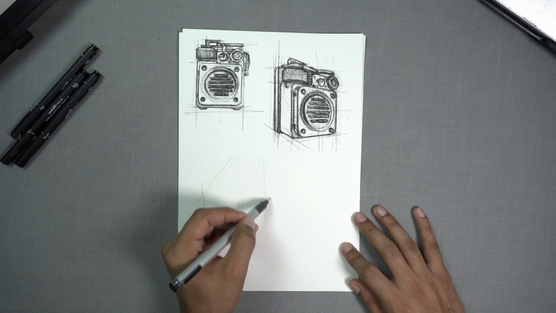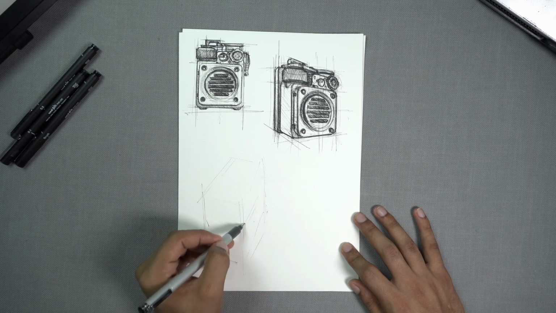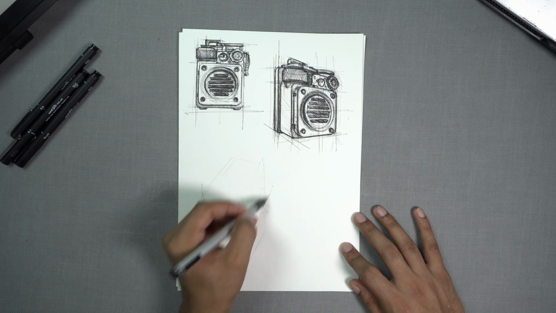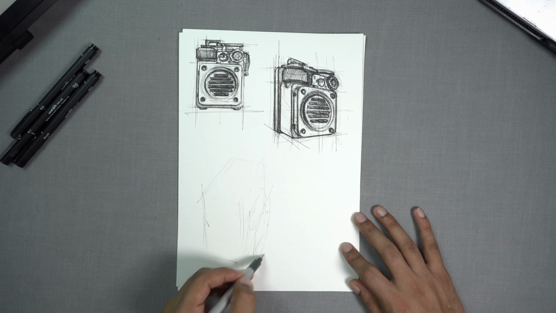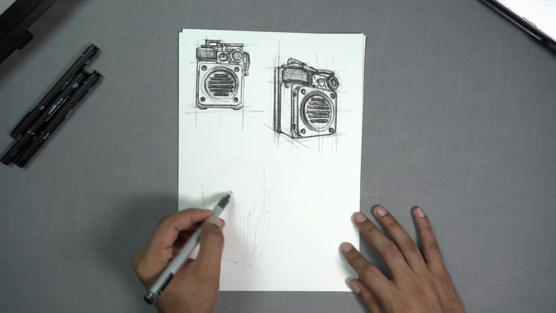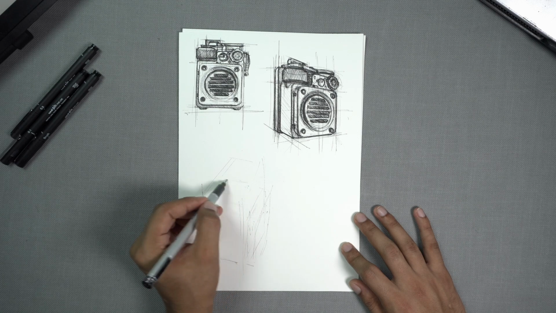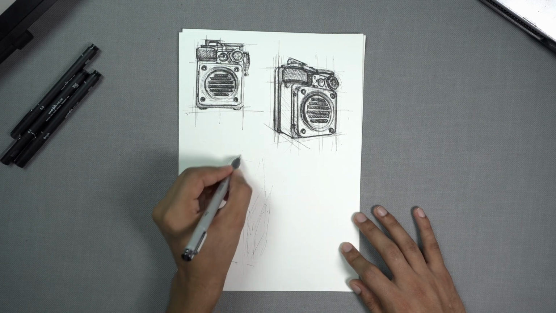So see, the basic figure is always very important. How you translate the design into a basic look, how it's going to look. Maybe the design fits in a cube, cuboid, circle, whatever it is, the basic form is important, and then you do the detailing after that.